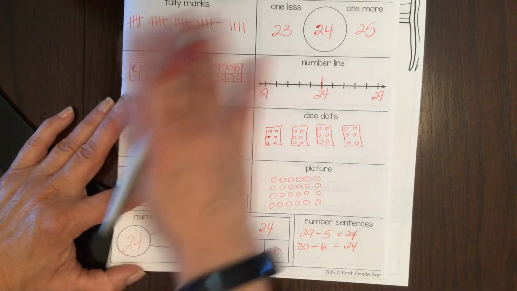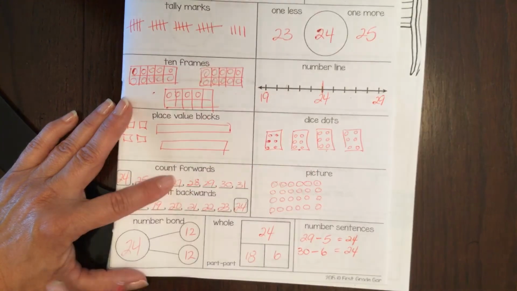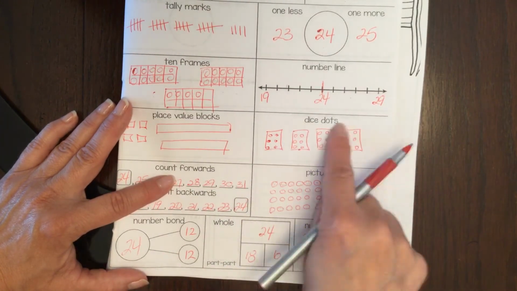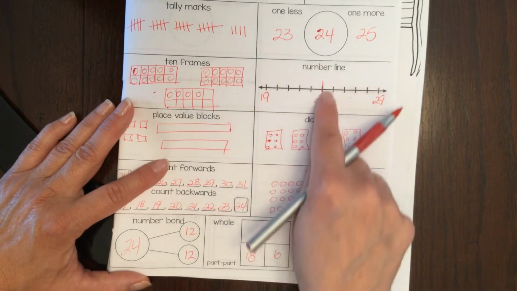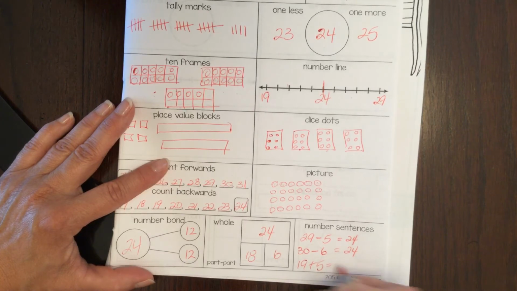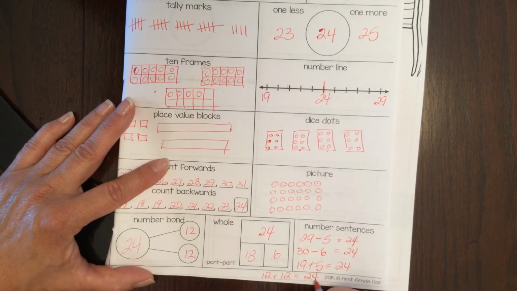For addition, I can use any of these questions I want. I could say 5 plus 5 plus 5 plus 5 plus 4. I could say 6 plus 6 plus 6 plus 6. I could say 12 plus 12. I could say 19 plus 5. I think I'll use the 19 plus 5 using my number line. And I think I'll do the double of 12 plus 12, just to remind myself that there is a double.